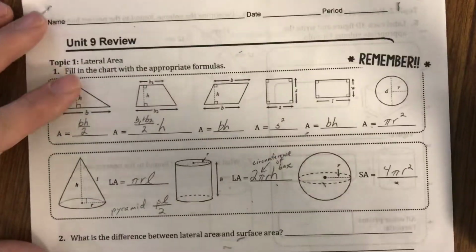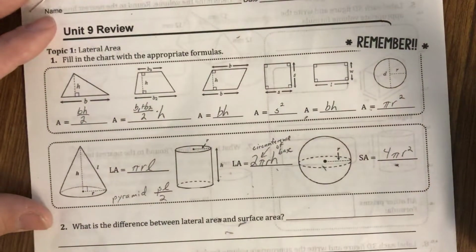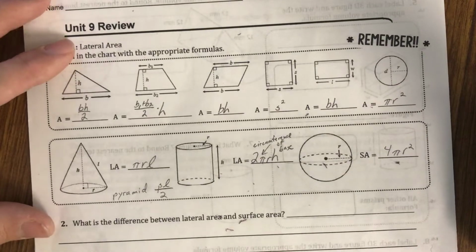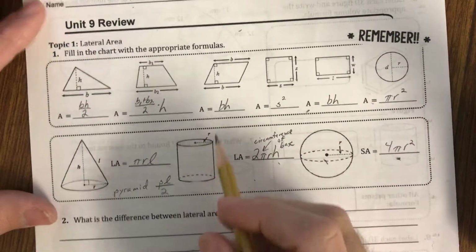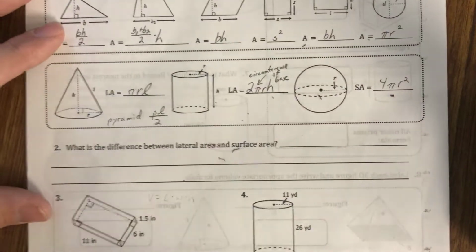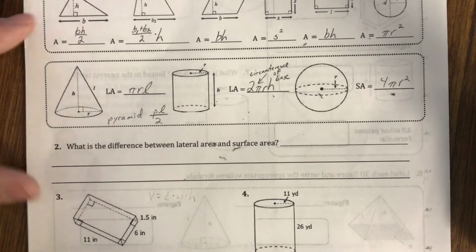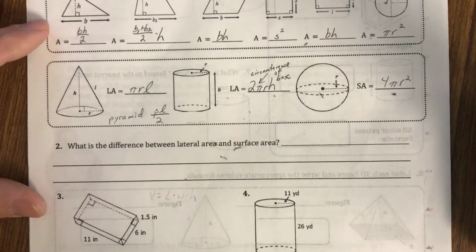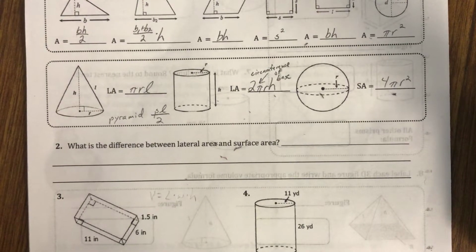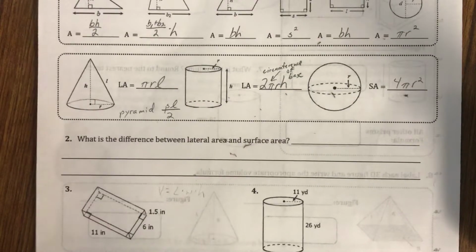Hello. This tutorial covers the Unit 9 review worksheets. So you should already have this top part filled out. Number 2, what's the difference between lateral area and surface area? The surface area of a figure includes a certain area of part or parts that the lateral area does not. So that will be your hint on that one.